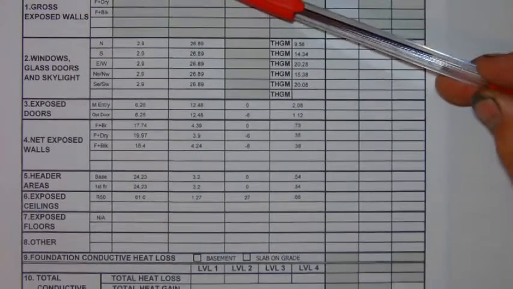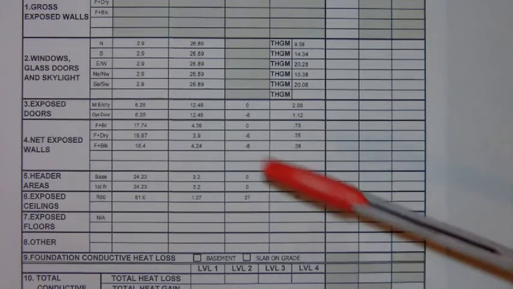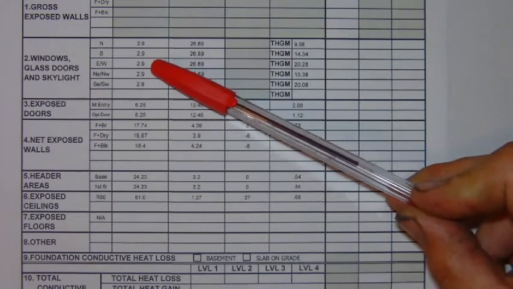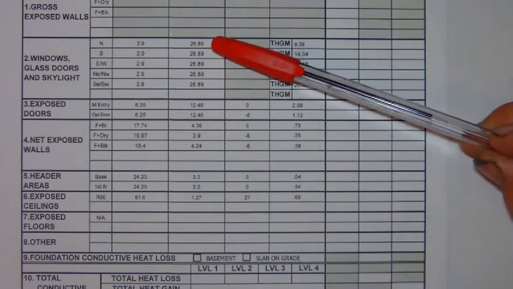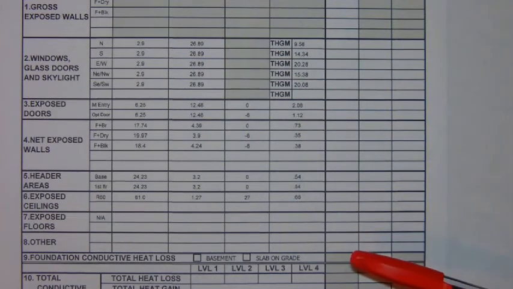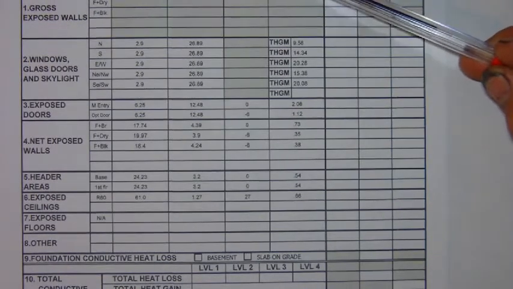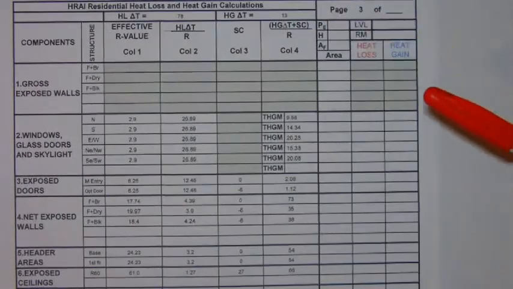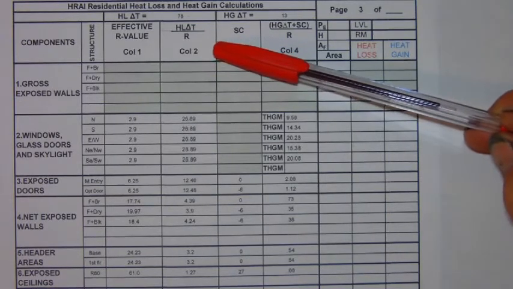Now in column 2, we have the actual heat loss, heat transfer multipliers. I did mention that there is a subsequent video where you will see how the effective R values are determined for glass and doors. However, we can still discuss the heat transfer multiplier for the windows in our example as well as the doors. If you look at the top of column 2, you will see the formula is given to you. It is the heat loss delta T divided by the effective R value.